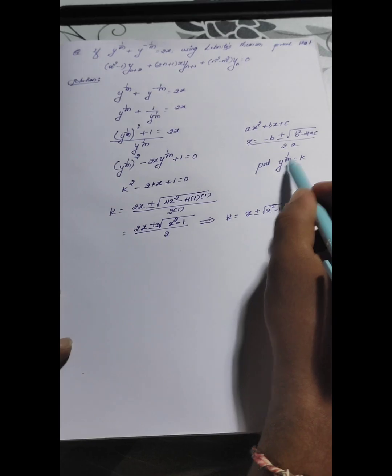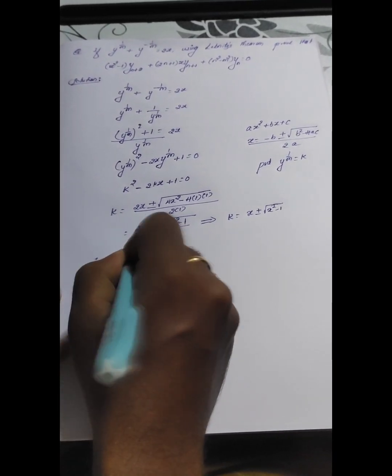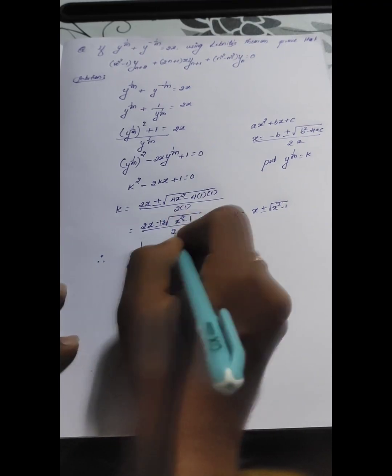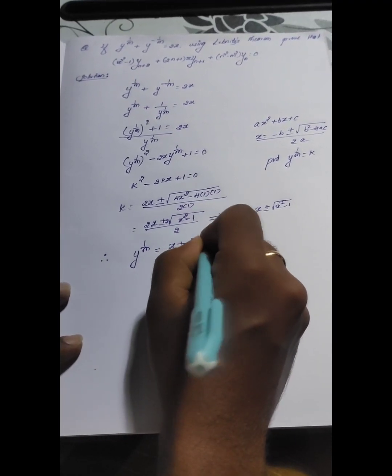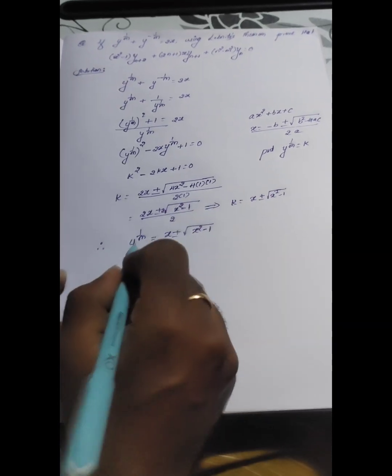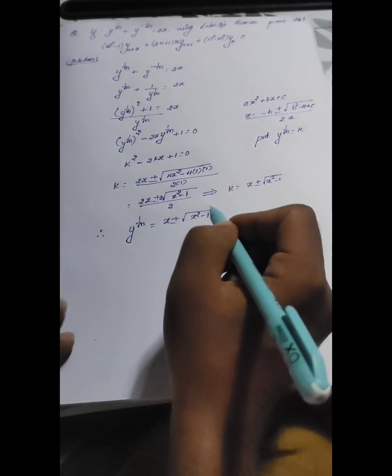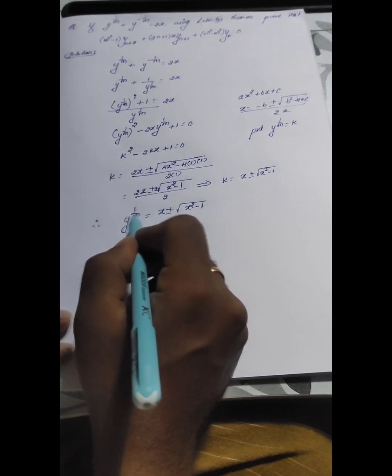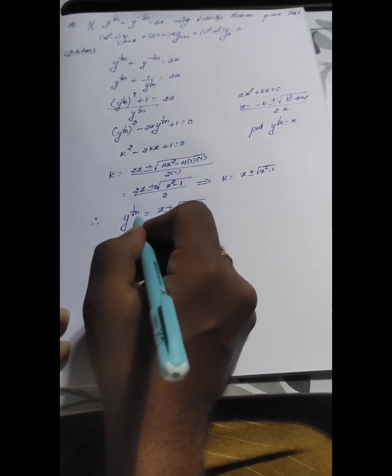So see here, y raised to 1 by m is equal to k. Therefore y raised to 1 by m will be equal to x plus or minus root of x square minus 1. So now I have got y raised to 1 by m is equal to some expression. So again see here, it will be difficult for me to differentiate if I have this 1 by m in the power of y.